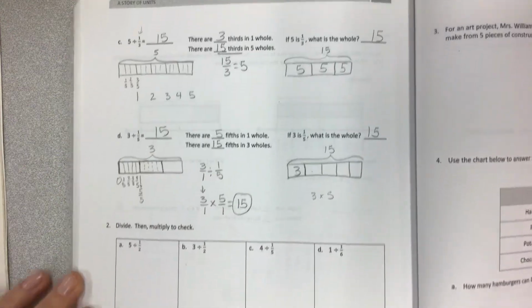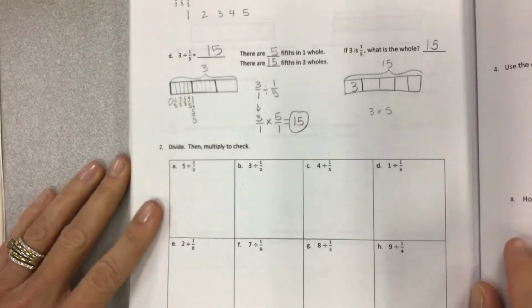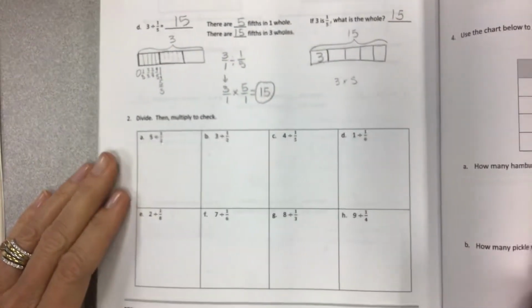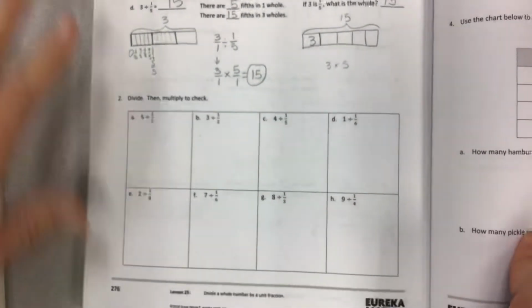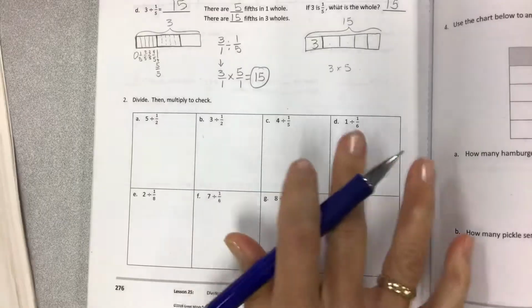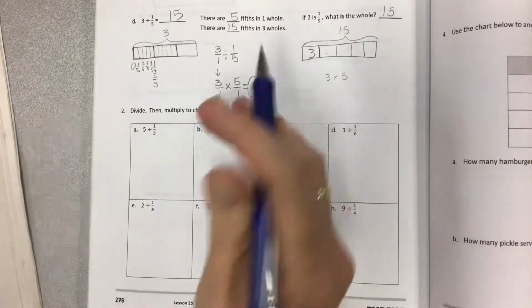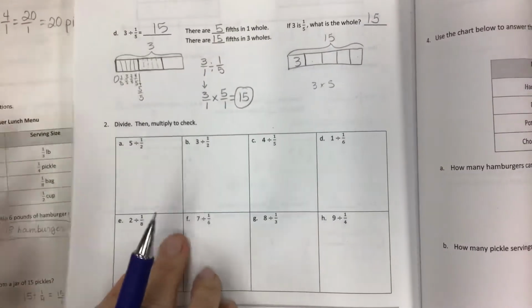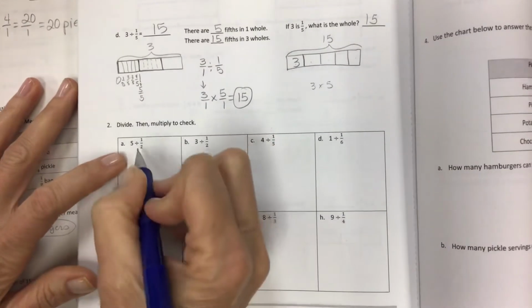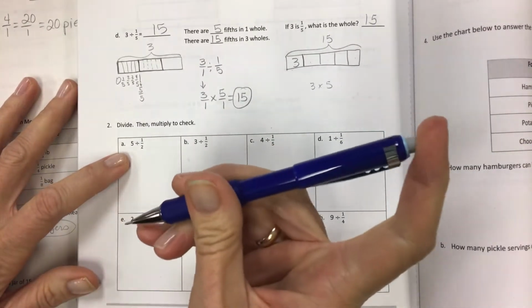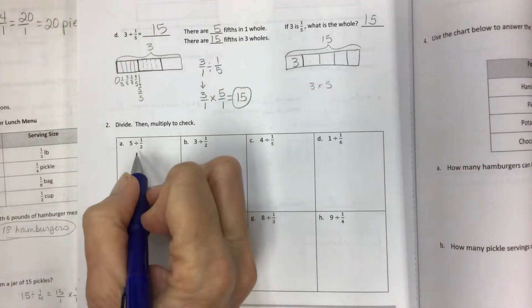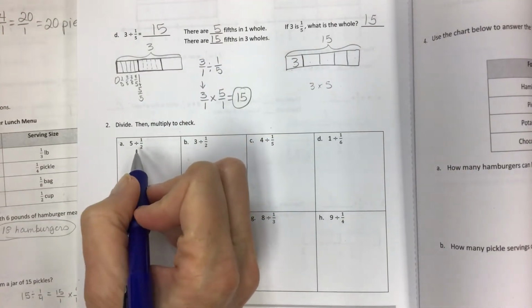So, pretty tricky, pretty tricky. Now, here's something else that's tricky. It says divide, then multiply to check. Okay? Now, for this one, this is the thing that we don't normally do, okay? So if I'm going to divide, I need to be able to have an equivalent, okay?